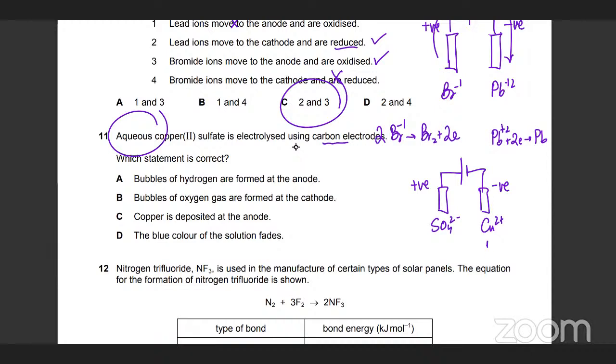So out of the two, who's going to gain electrons at the cathode? Cu 2 plus or H positive? Cu 2 plus, because it's lower in the reactivity series, less reactive. Copper is right at the bottom, so metallic copper would get deposited here and the electrode mass would increase. It's going to become bigger in size.